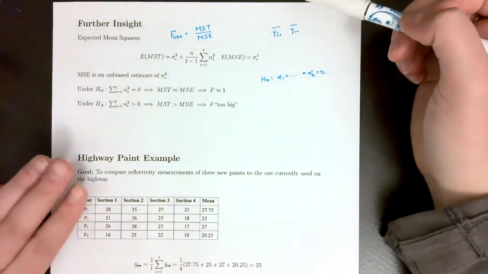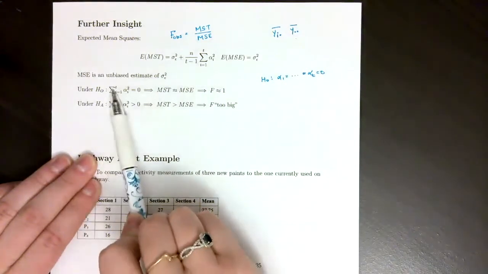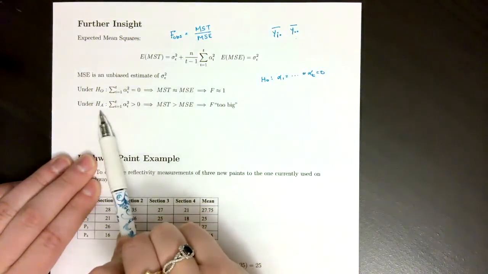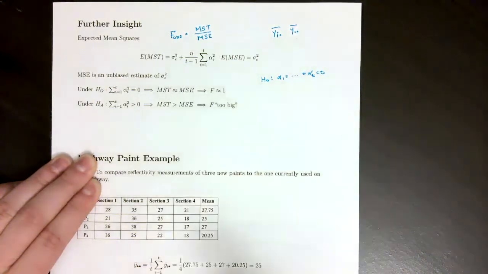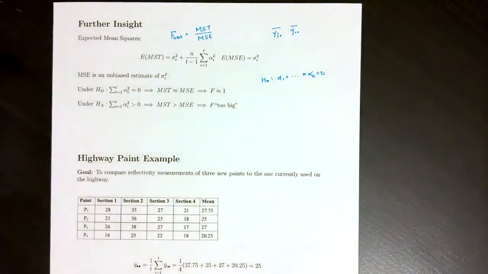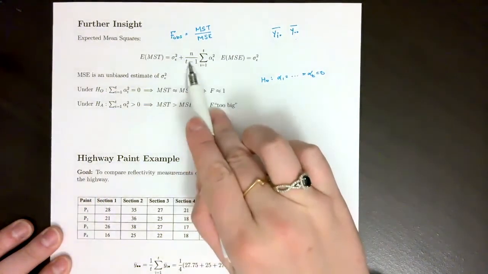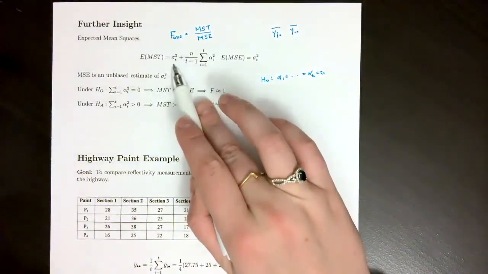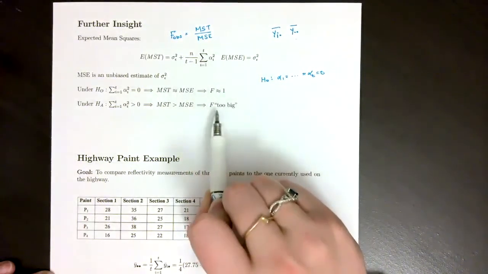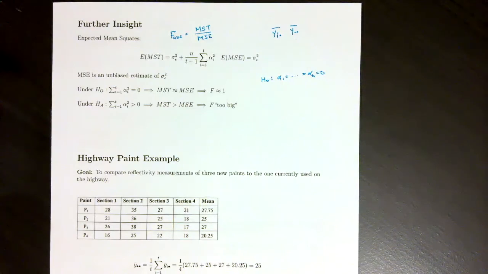But if our null hypothesis isn't true, and we're working under the alternative, then this term will be positive. Why? Because we're squaring it. And so we're adding more to our background noise. If our treatment is having an effect that's more than just the background noise, this is going to get bigger, and so we're going to have a big F. The question here is, what's big enough? That's where our p-value comes into play, and it's going to help us figure out what is big.